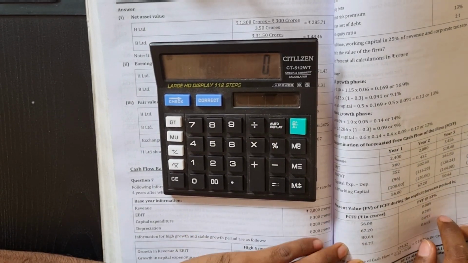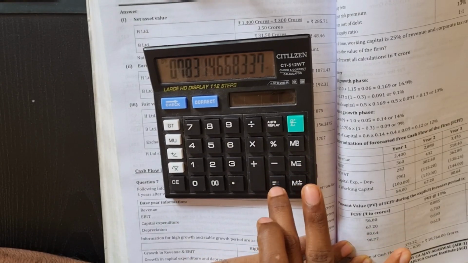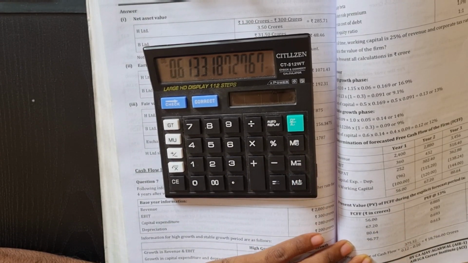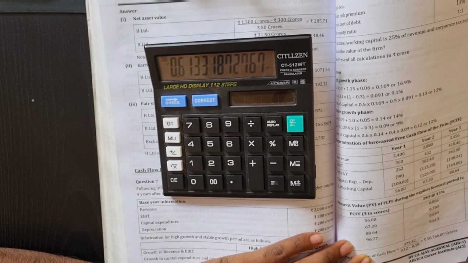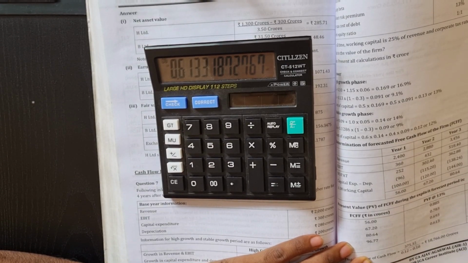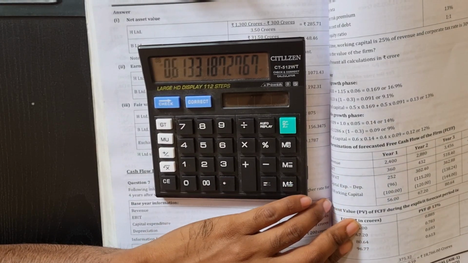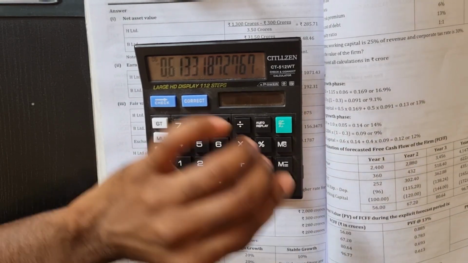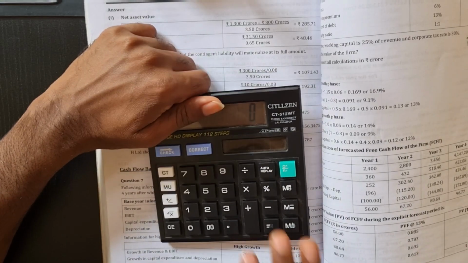For 13% PV, what we do is 1.13 divided by 1, 2, 3, 4. For 4 years we got 0.613. We'll do PV of it. We are getting 217.38. Now for terminal value, we'll have to find KE first.